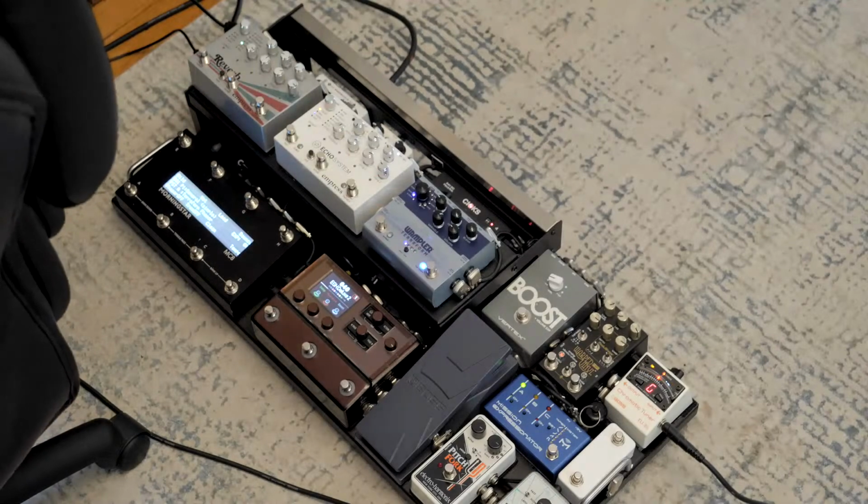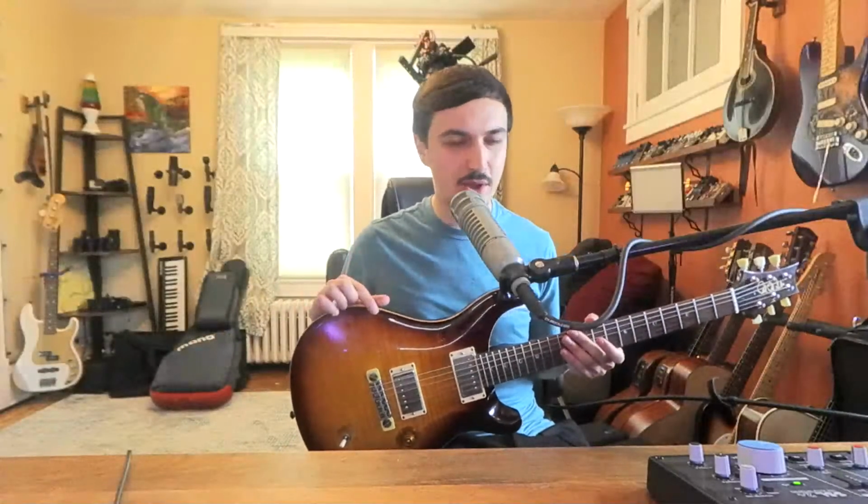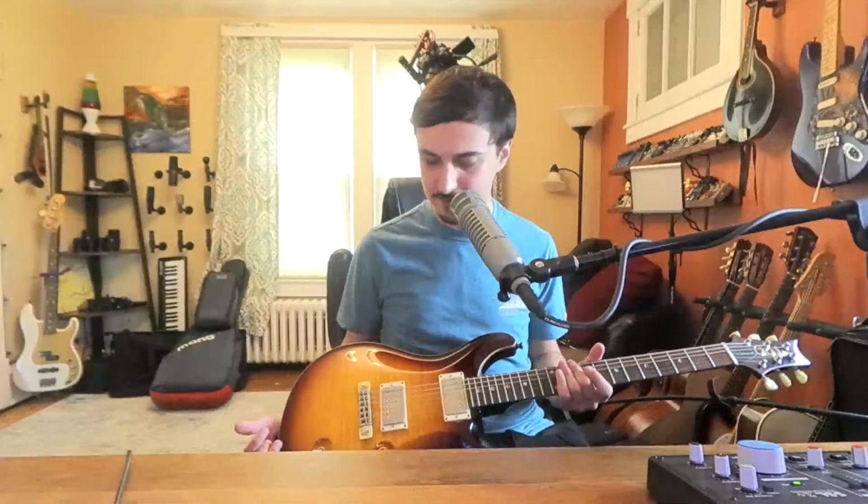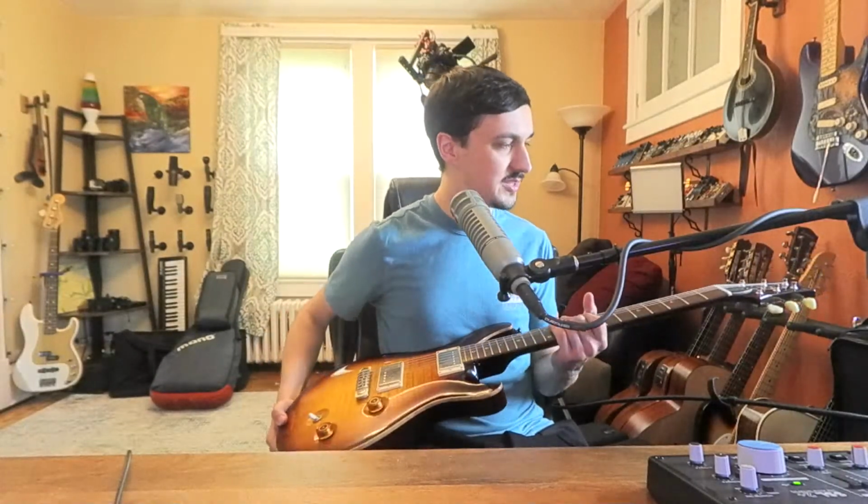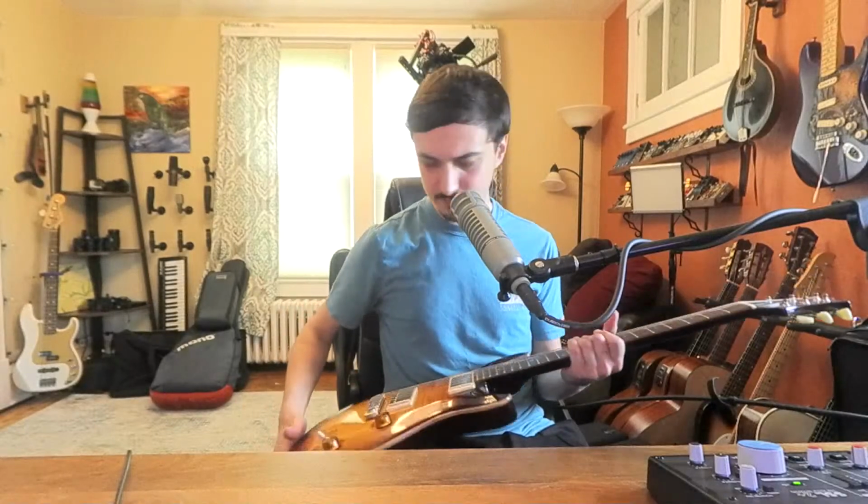What's up, Thomas? If you're talking about the PRS DGT model, this is actually a McCarty, which is, I believe, the same guitar but a little bit thicker. It's literally like the same model, but the McCarty's just a little bit thicker. It does have the half moon inlays, which was an option on the standard range PRS guitars between like 2008 and 2011 or 12. And so that's what this is. I also bought this one used back in like 2012.